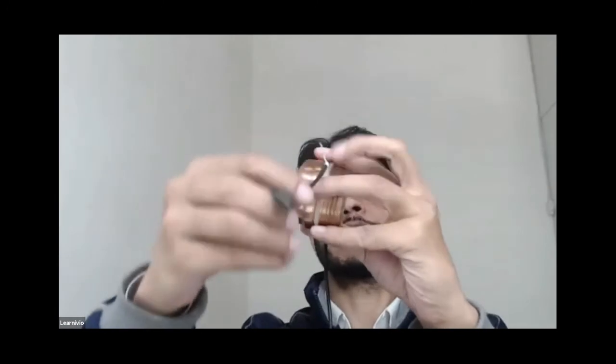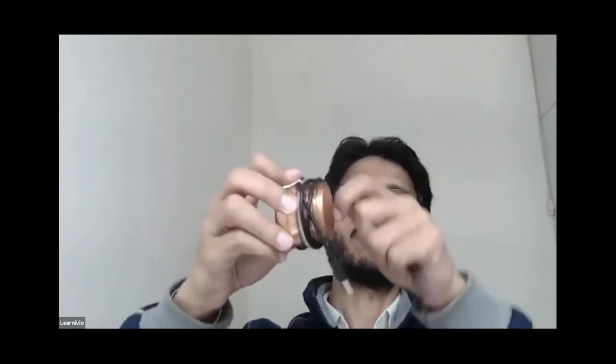Consider this as the wheel, and a wire is wound over it in this way. If you pull this wire, then this wheel will rotate. So the entire question is on this concept.